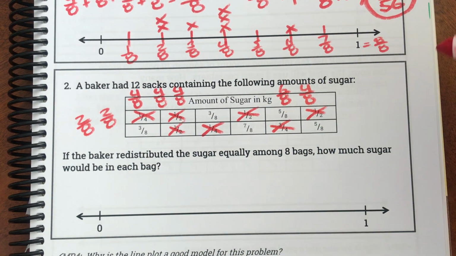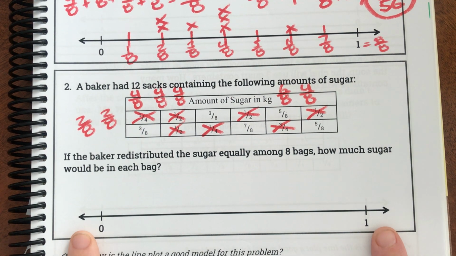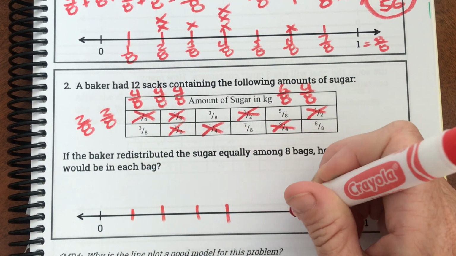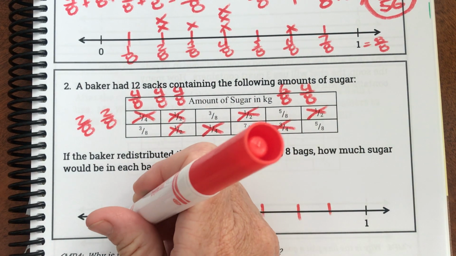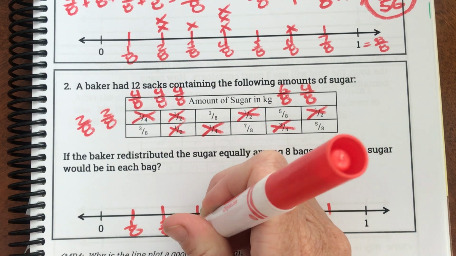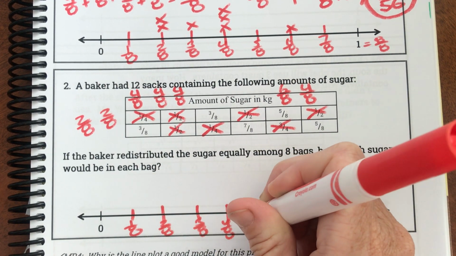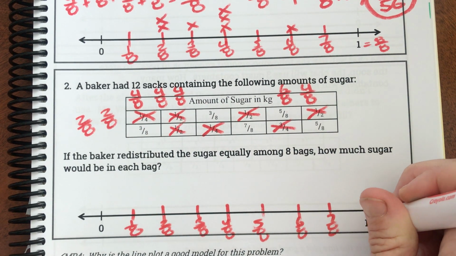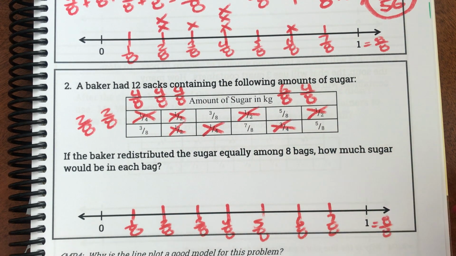So now I have changed them all to have the same denominator, and I can set up my line plot. I'm going to do just like before. I'm going to first partition it, and I have 1/8, 2 eighths, 3 eighths, 4 eighths, 5 eighths, 6 eighths, 7 eighths, and 8 eighths. Okay, so we are ready to go.